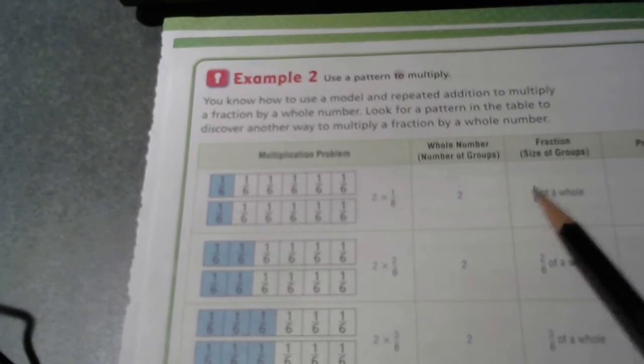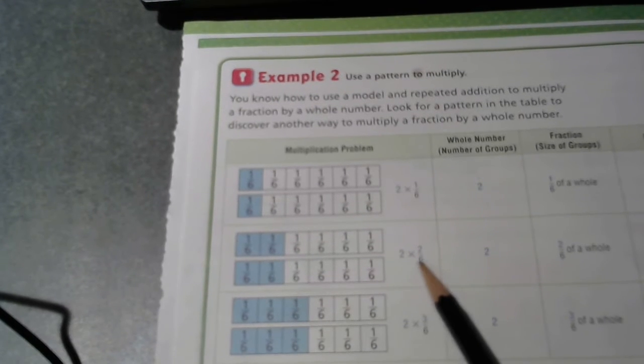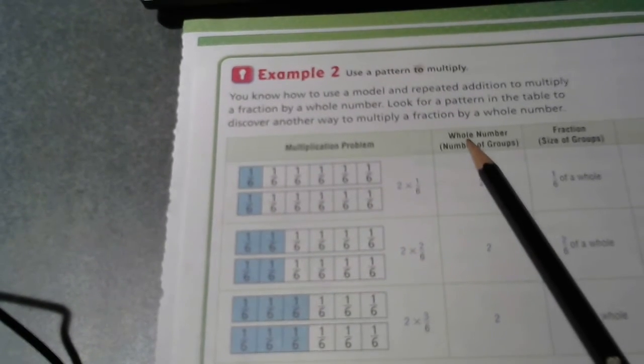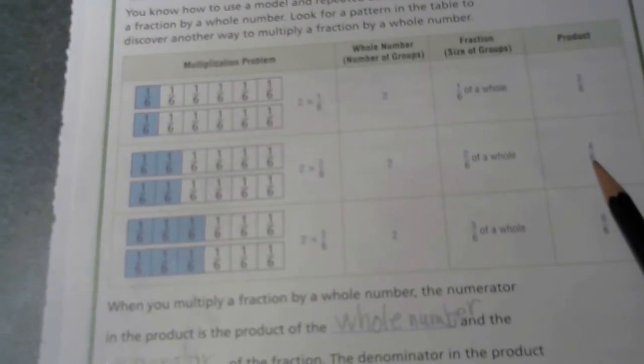The whole number is 2. The fraction size is 1/6, and the product is 2/6. 2 times the numerator, put over top of the denominator, equals 2/6. 2 times 2/6. Whole number is 2, and the fraction is 2/6. 2 times 2 equals 4/6.